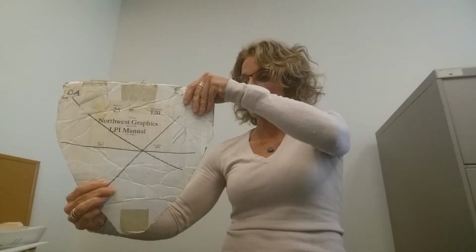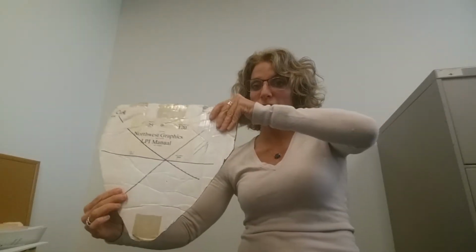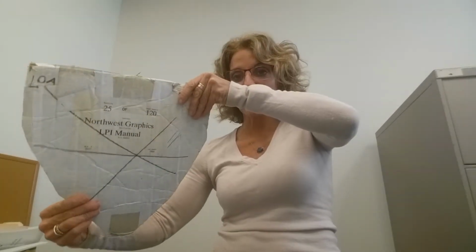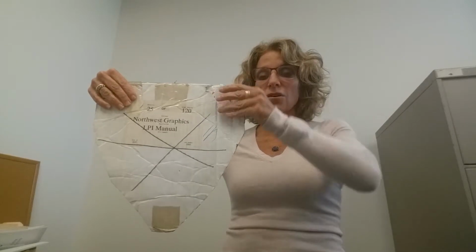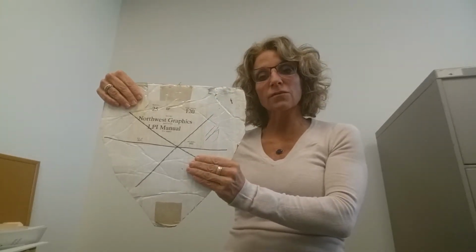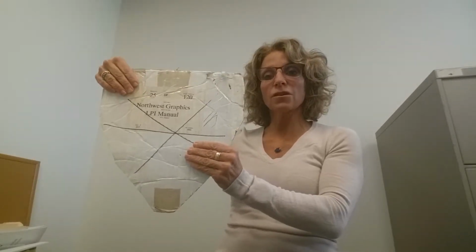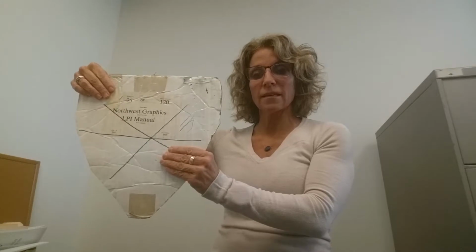So the four things that my sacrum can do: it can rotate to the right on a right oblique axis, and that's forward motion. It could rotate to the left on a right oblique axis, and that's backward motion. The other two things it can do is rotate to the right on a left oblique axis, or rotate to the left on a left oblique axis.